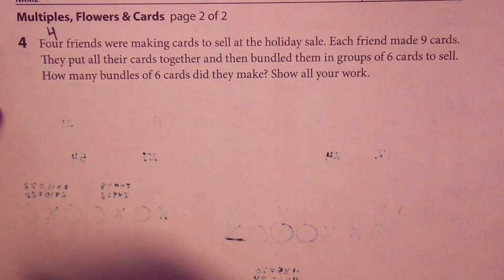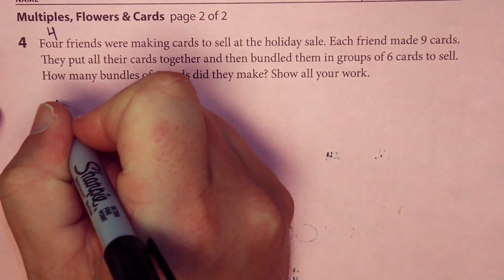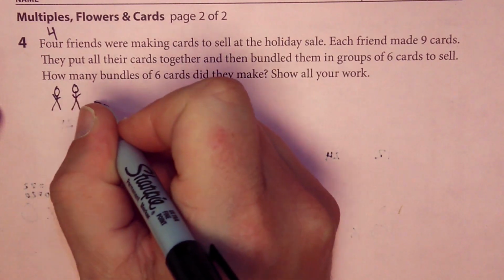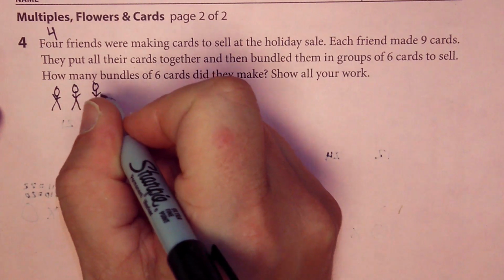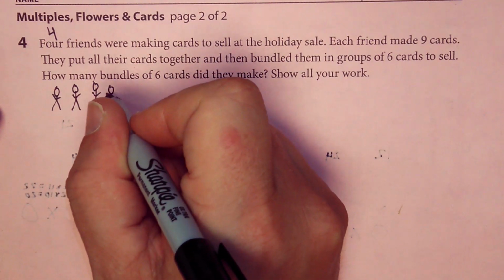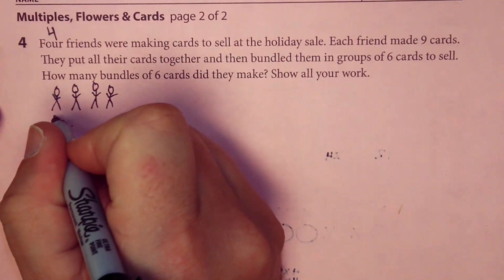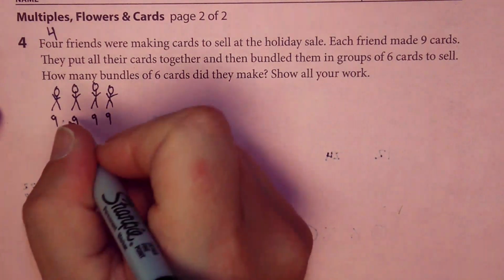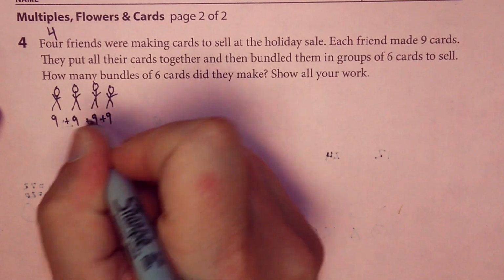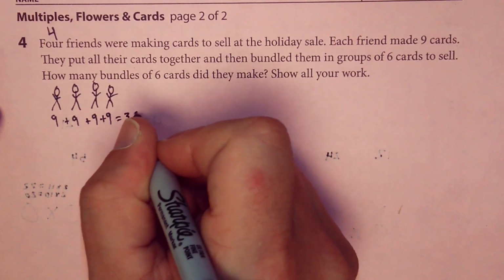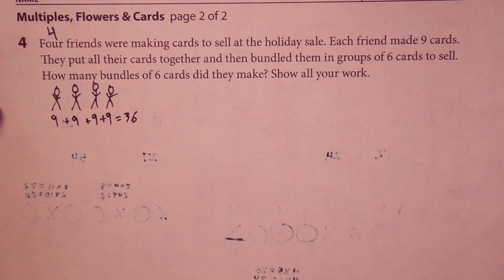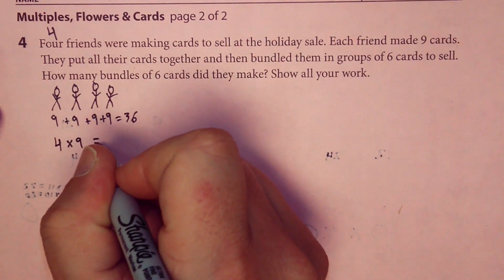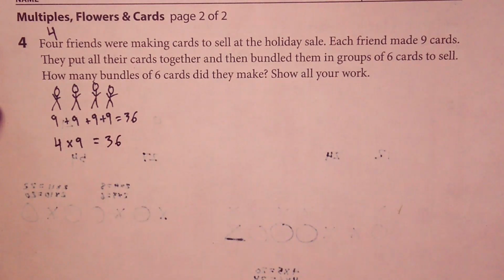Oh my goodness. Well, maybe we could talk about these friends. Okay? There's a friend. Sorry about my drawings. There's a friend. There's a friend. I'm a visual person. I love to see it on paper. That helps me a lot. Each of them brought 9 cards. Now, I could add them together. That would give me an answer. 9, 18, 27, 36. I could also say 4 friends times 9 gives me 36. I get the same answer.